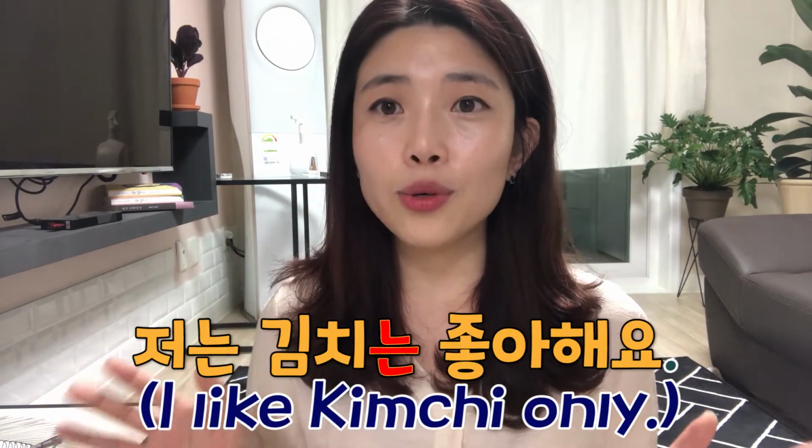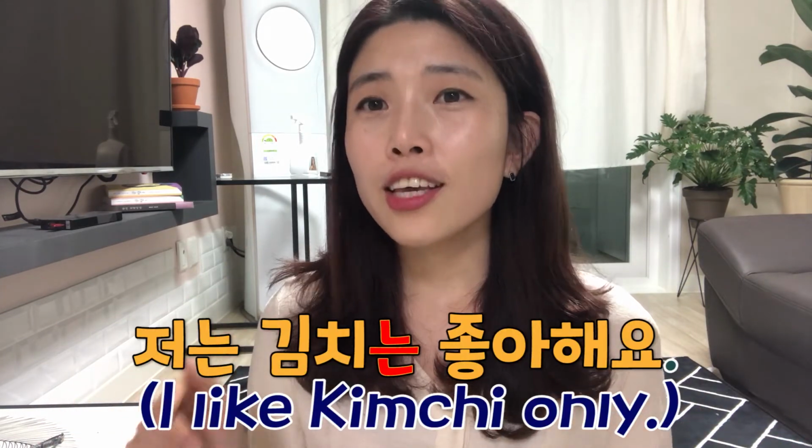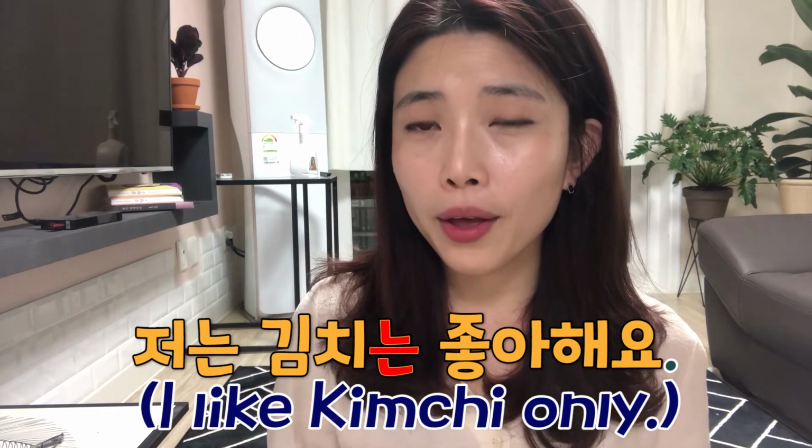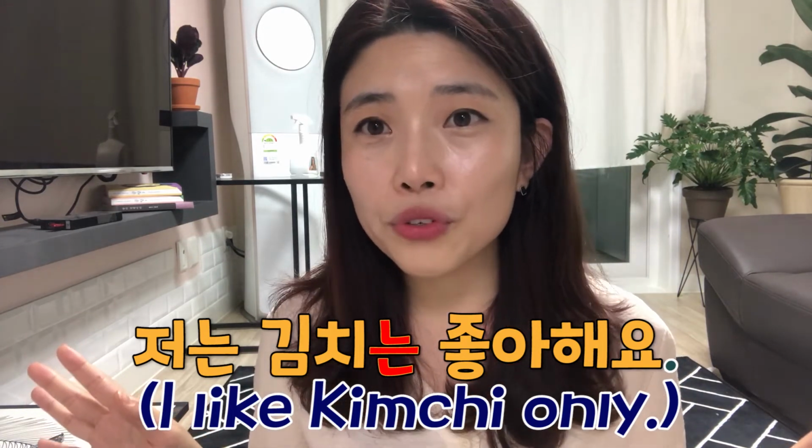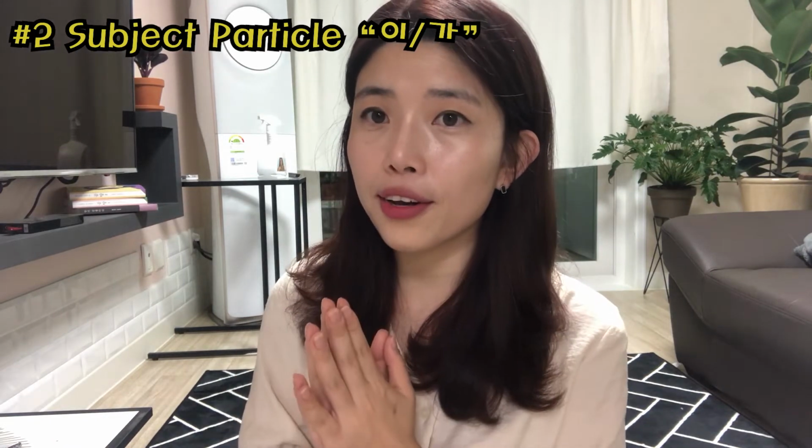In that case, you can use 저는 김치는 좋아해요. But you don't like the other Korean food. Just kimchi is the only one you like. You guys get it, right? Good. Just to make sure that when you use 은는, you can give a very subtle nuance to a sentence. Okay. Let's move on to the subject particles.